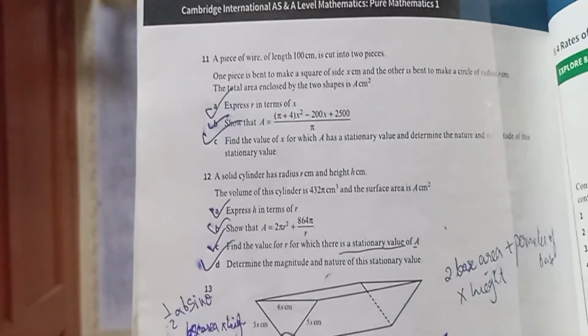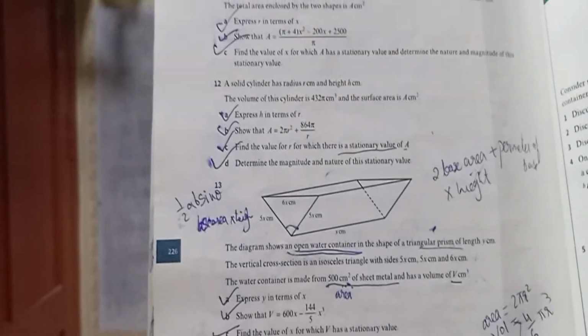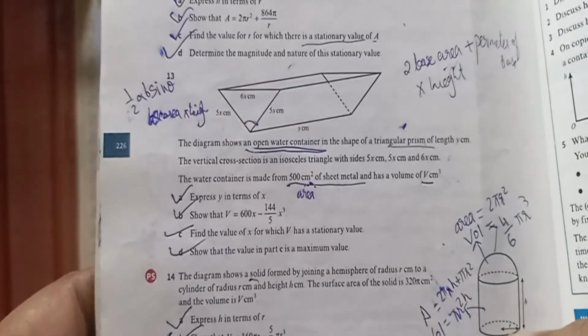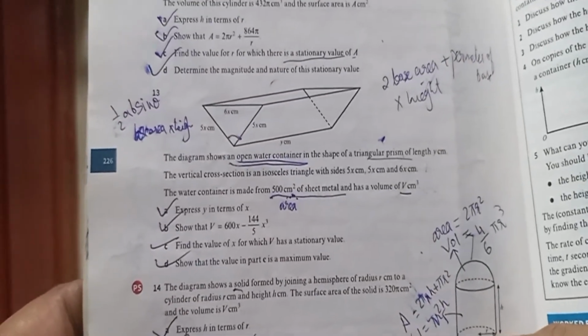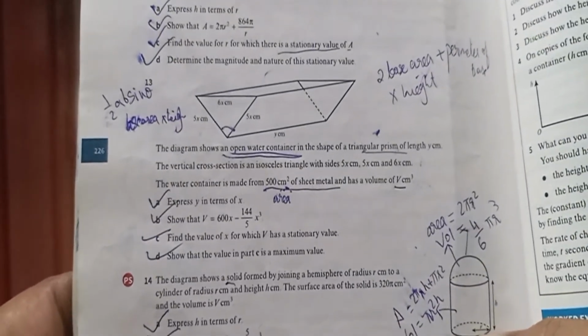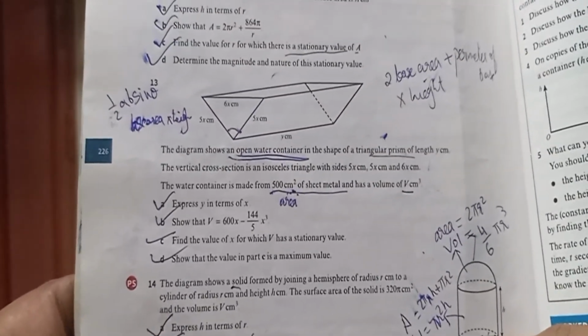Today we are going to start from question number 13, and let me show you the question that is showing up on your screen. The diagram shows an open water container in the shape of a rectangular prism of length y centimeters.